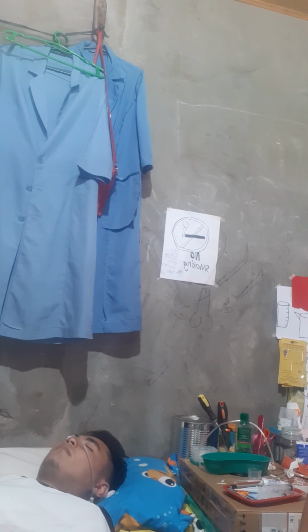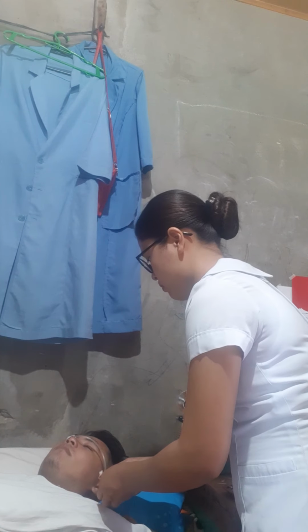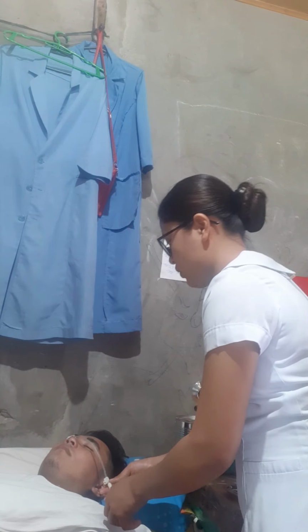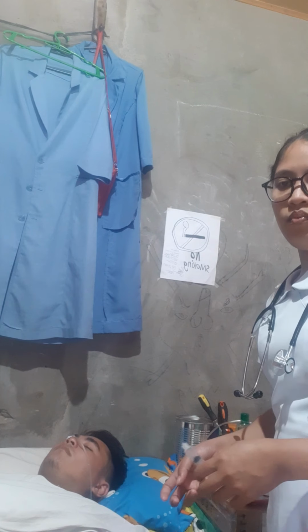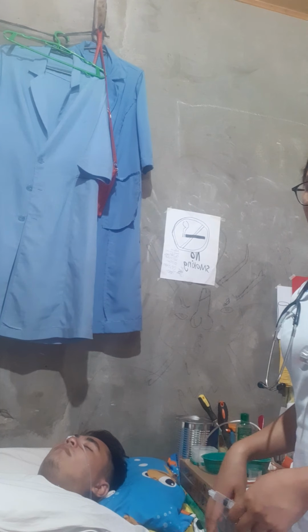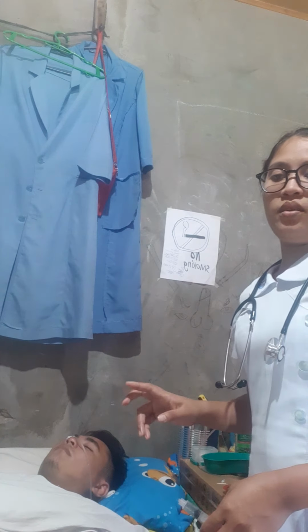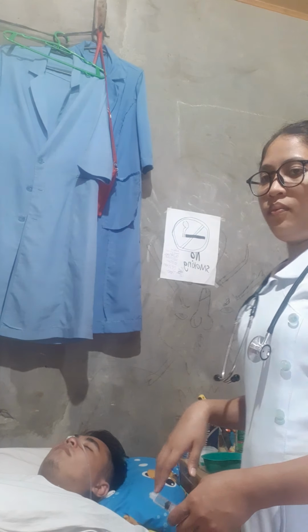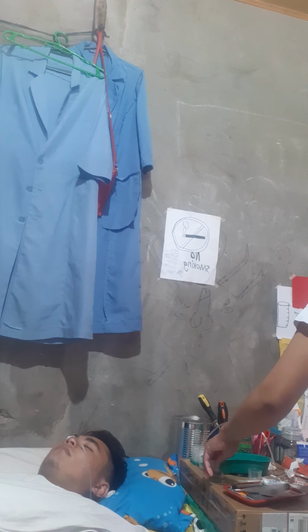Then next, assess the tube placement. Afterwards, I attach the syringe to the open end of the tube and aspirate. After aspirating, we are going to test it, but before that, we allow 1 hour to test the pH if the client received medications. But if not, we just test directly.